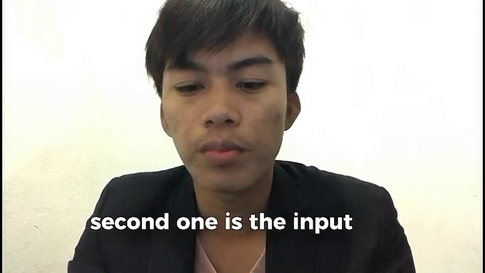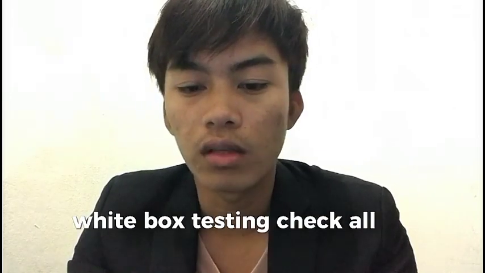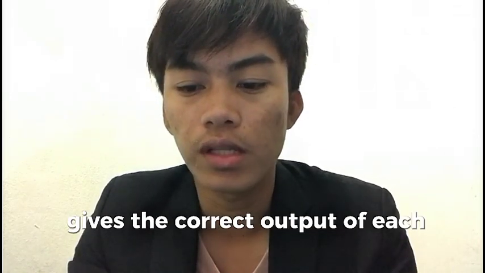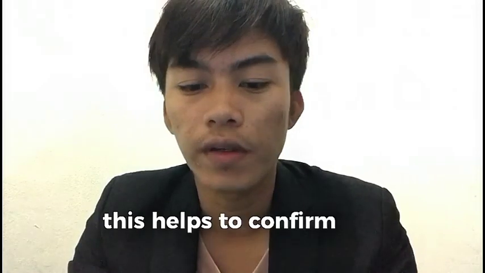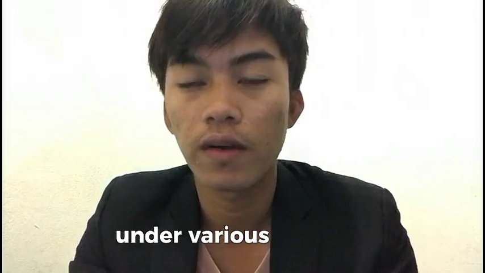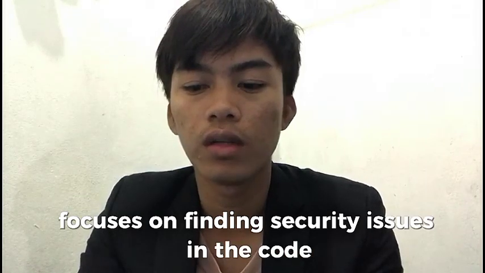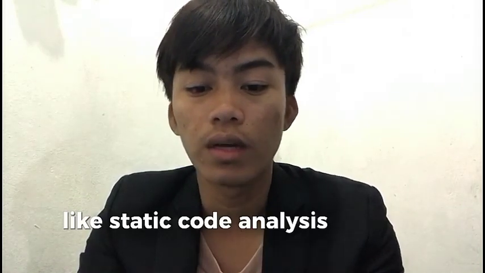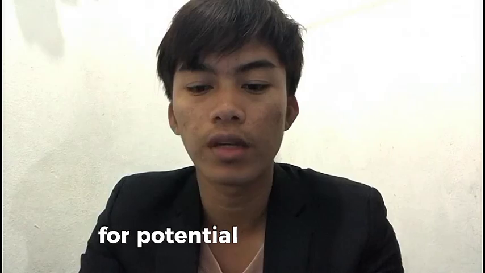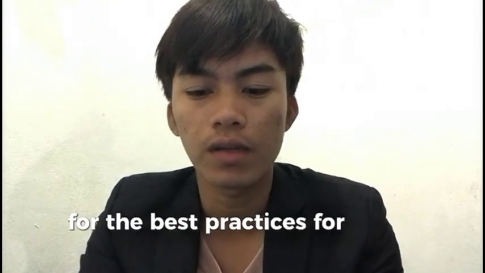The second one is input and output validation. By providing different inputs to a function, white box testing checks that the function gives the correct output each time. This helps to confirm that the software consistently produces the required results under various conditions. And the third one is security testing. This focuses on finding security issues in the code. Tools like static code analysis are used to check the code for potential security flaws, and for checking the application against the best practices for secure development.